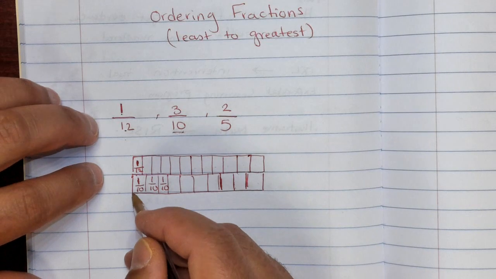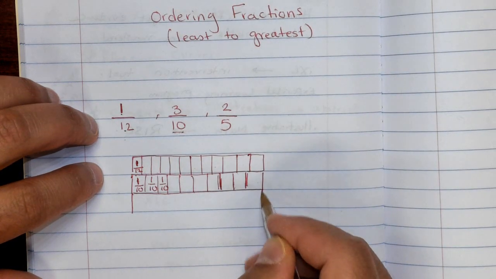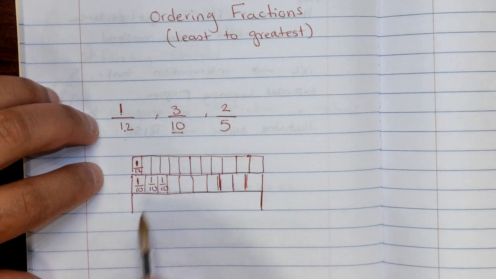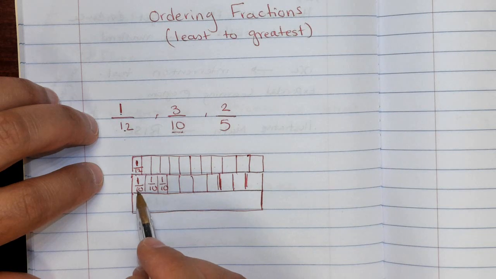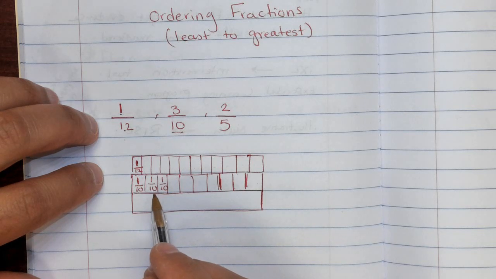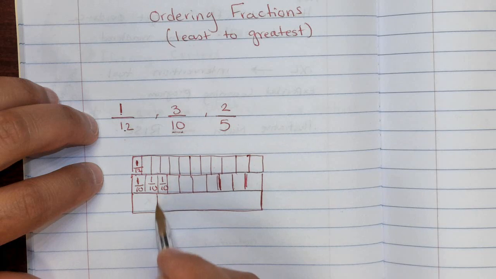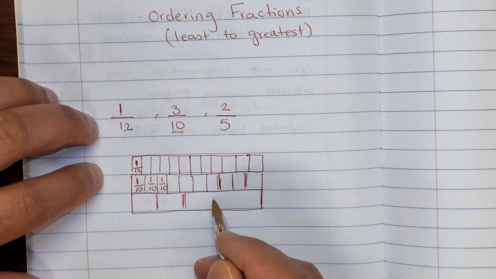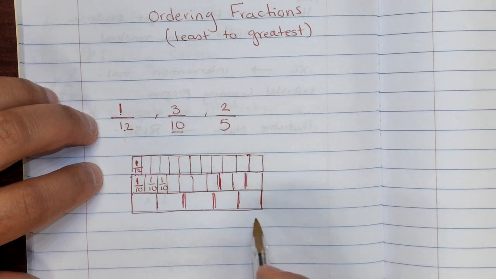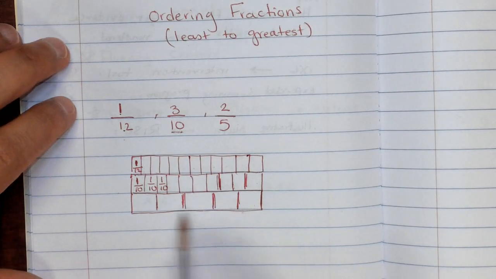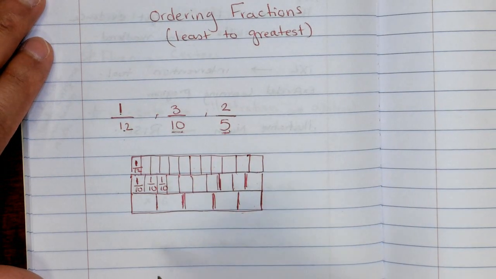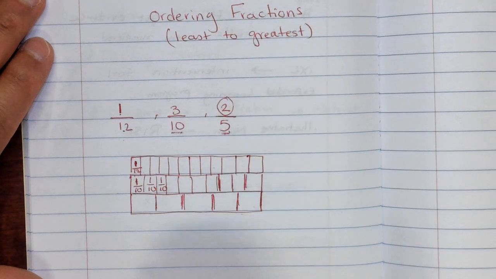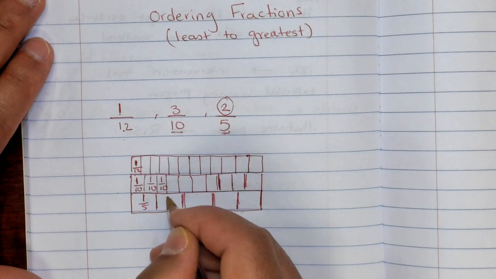Okay, we're going to draw another whole, and it has to be the same width as the first two for our 2/5. So fifth, that's bigger than a tenth. So let's say here, so 1, 2, 3, 4, 5. So I have 5 pieces. My whole is partitioned into fifths. How many are available? 2 pieces. 1/5, 2/5.